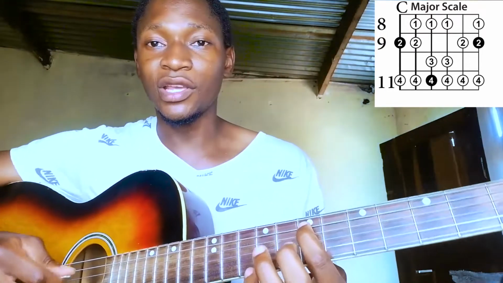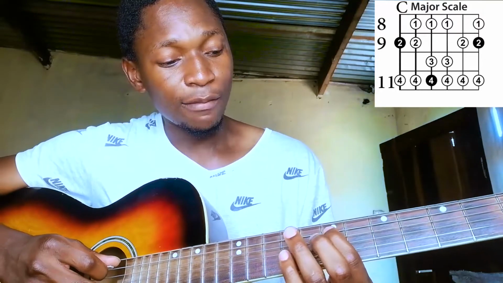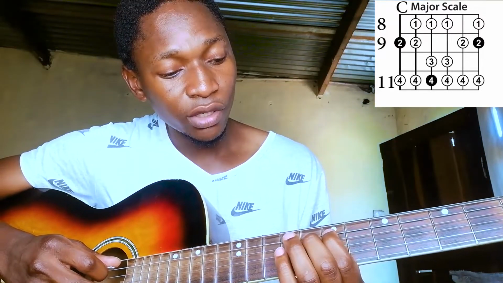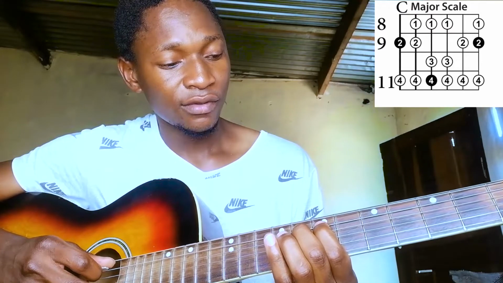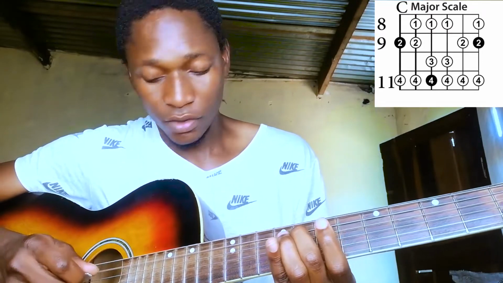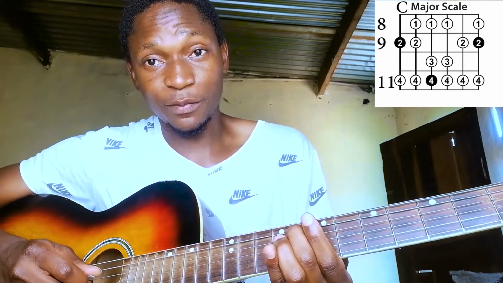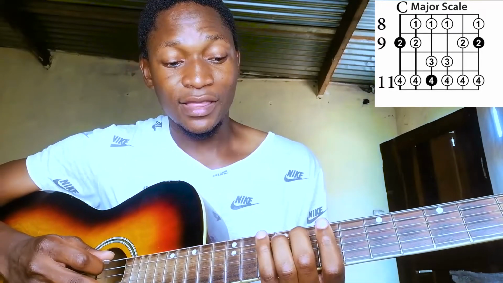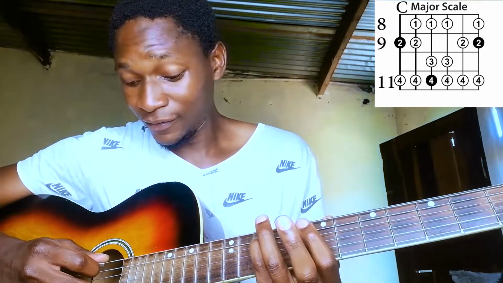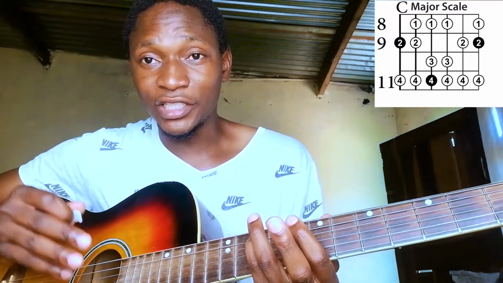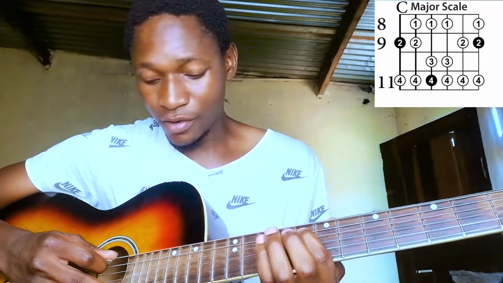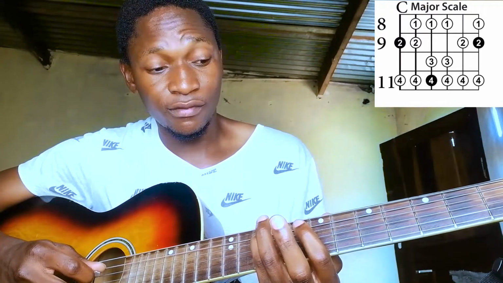If I continue from here again, I'm moving what? A half step? Yes, it's a half step. So half step from E, that's F. And then if I move a whole step, that will actually show from F, that's G.